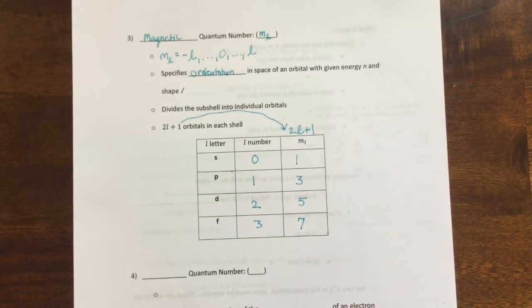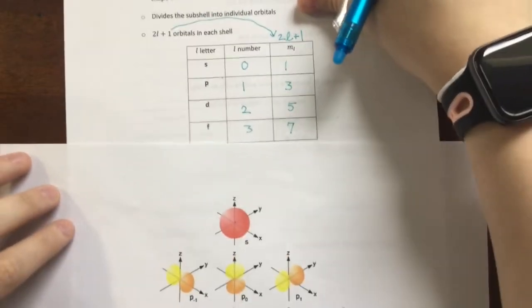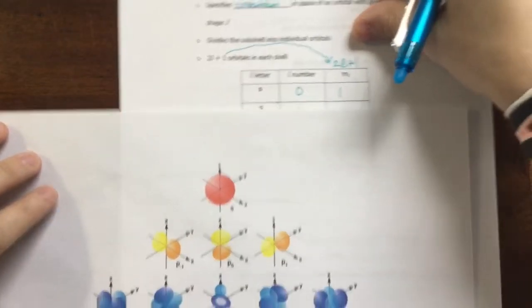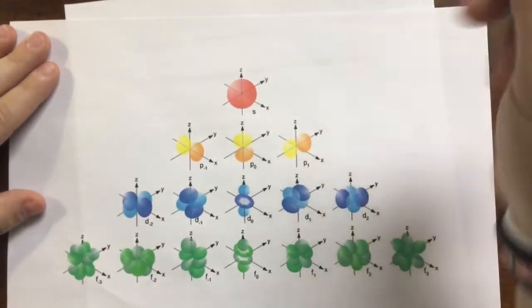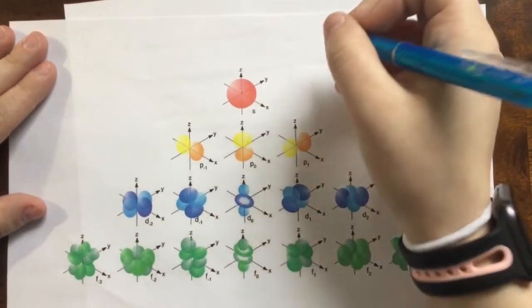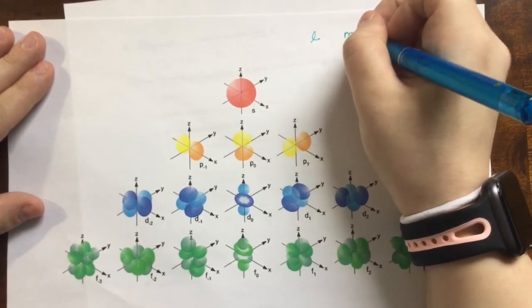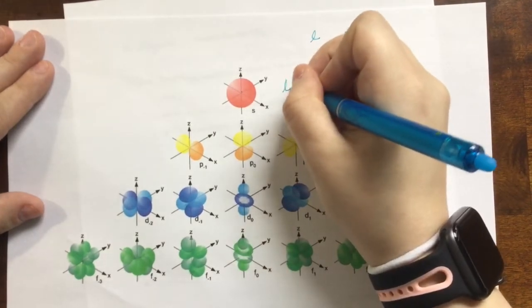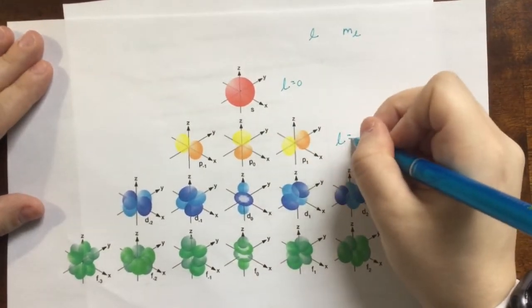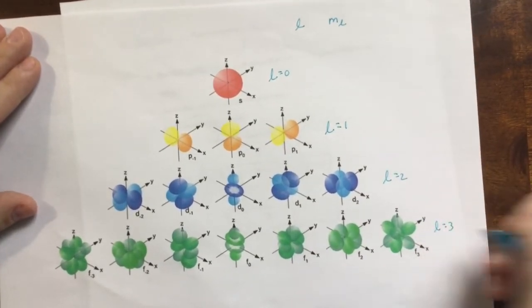Let's talk about what this means in terms of what we've got here. I'm not sure if there's a good way to actually show both of these. So we have L and we have ML. This is L equals 0, L equals 1, L equals 2, L equals 3.